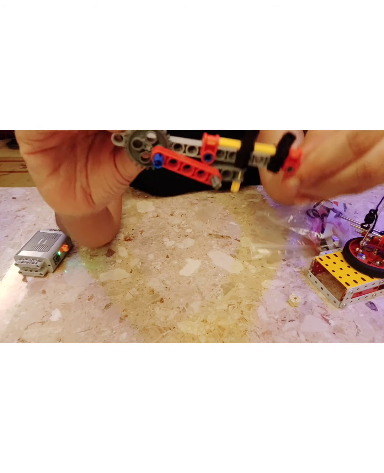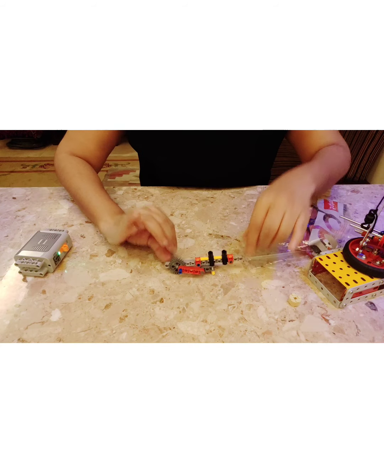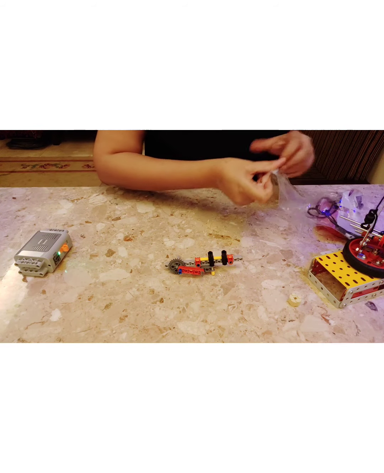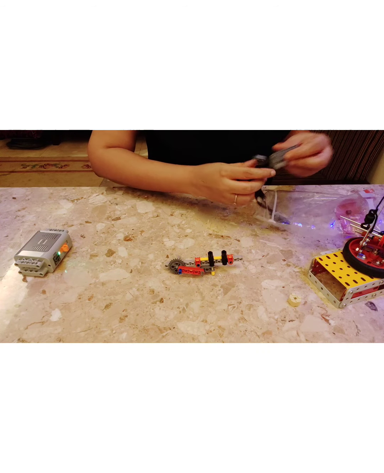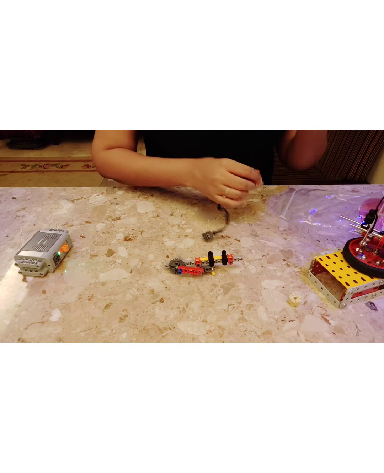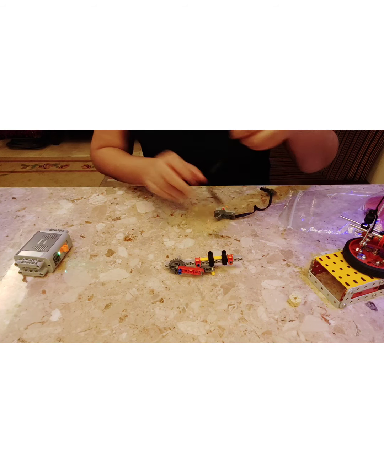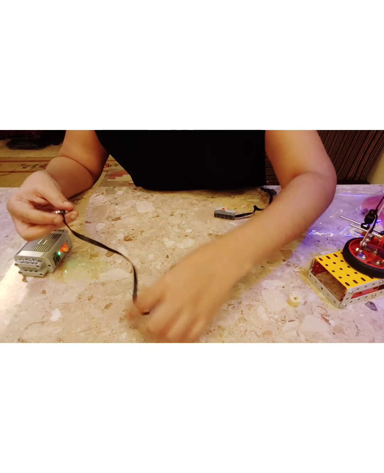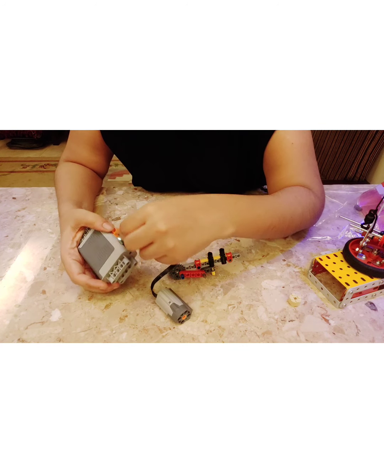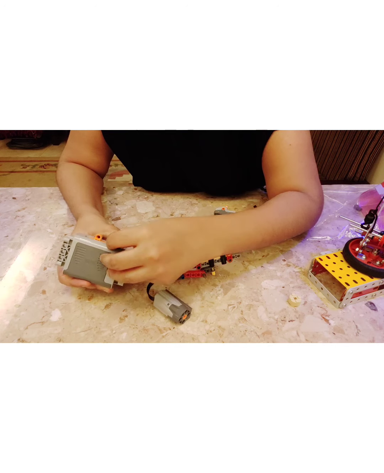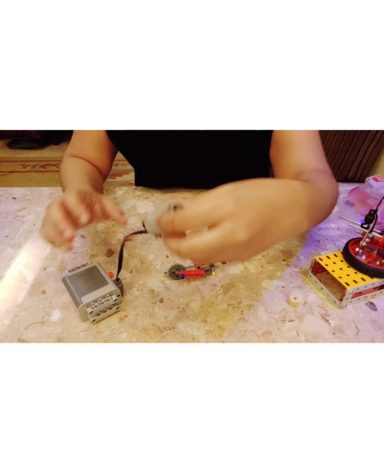I'll do one more thing. I'll attach this to a motor and see how a motor helps. So we have this Lego motor. I'm not going to complicate this too much. I'm just attaching this Lego motor to a power supply. Wow, it's moving. Turn the switch off.